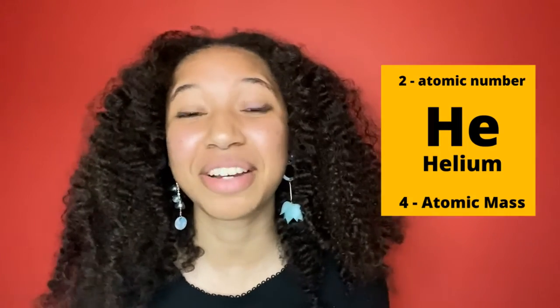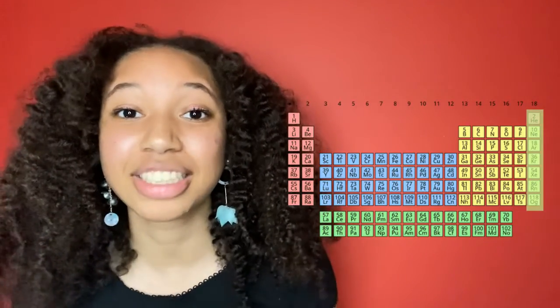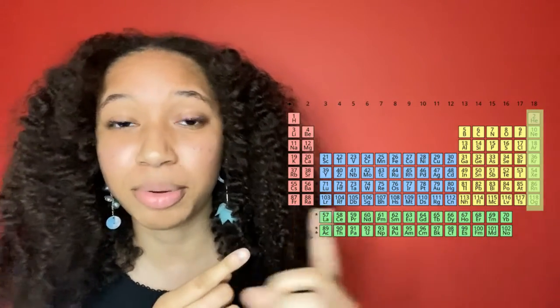So first, let's start off with helium. Yes, the same helium that makes balloons float all the way up to the sky. So with helium, we can see on the periodic table that it belongs to the group called noble gases. Groups are categorized vertically on the periodic table, while periods are categorized horizontally, and we'll get more into what exactly this means.